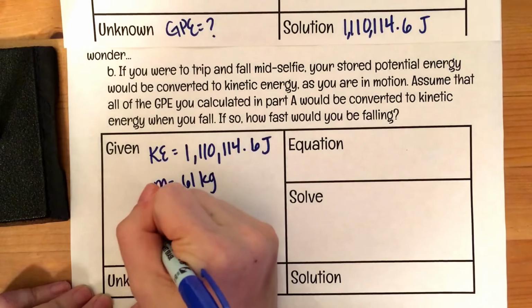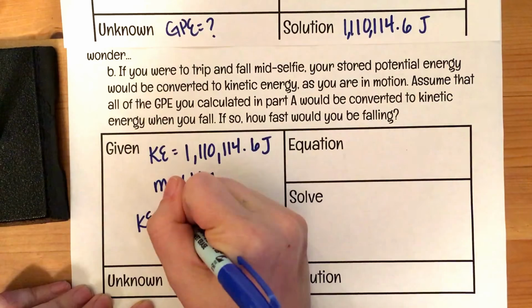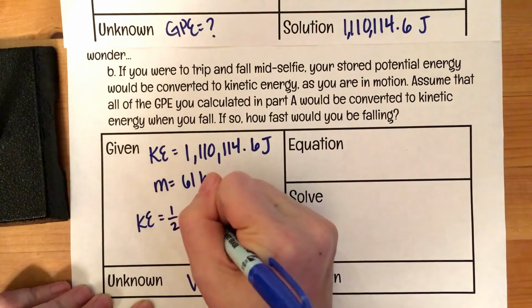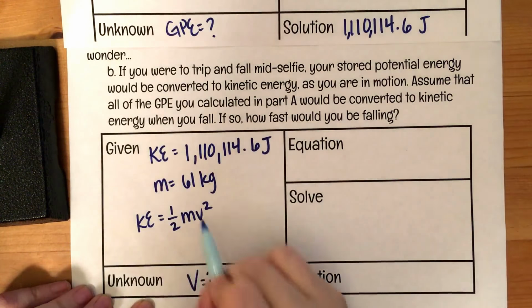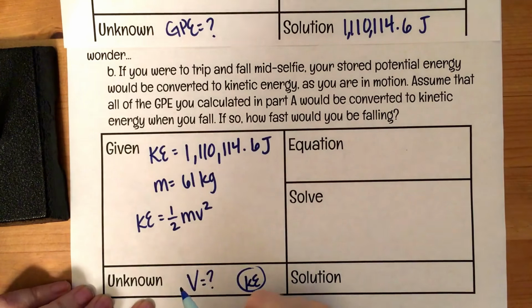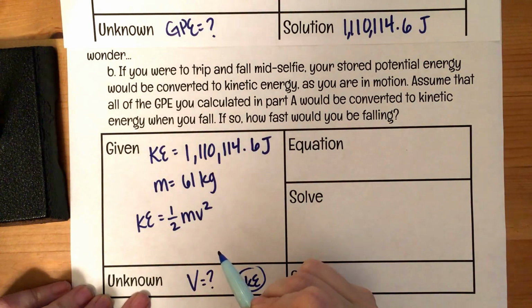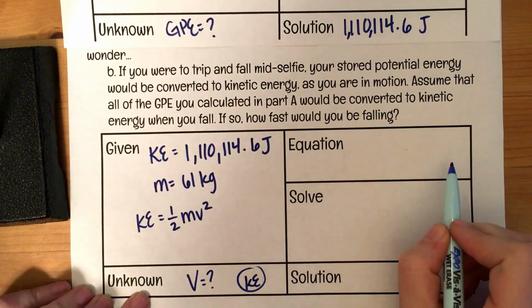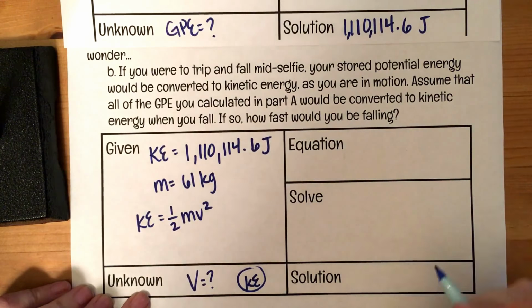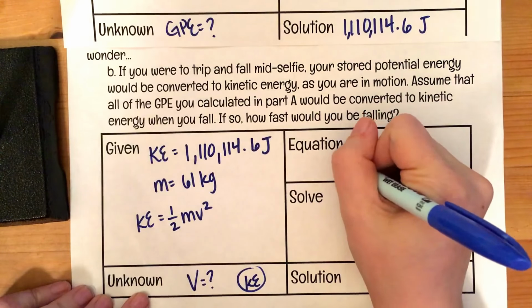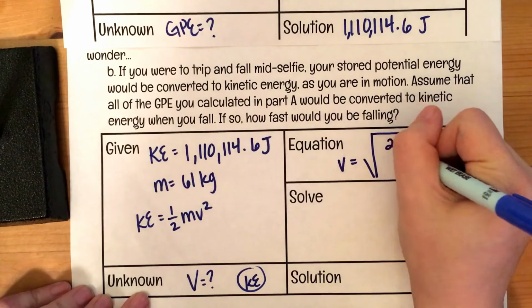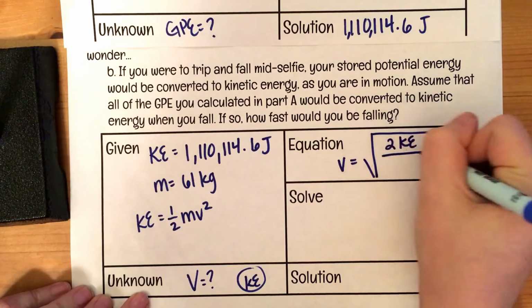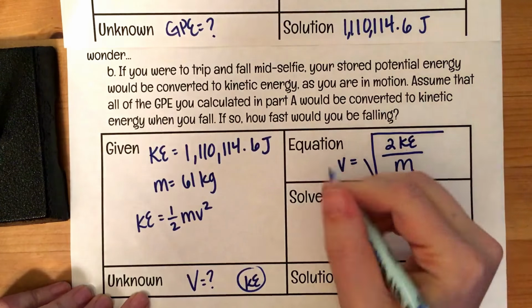Now my kinetic energy equation is 1/2 mv squared. But that isn't going to work for this part. We're going to have to rearrange the equation. Now we rearranged it in class, so I'm going to just use the rearranged version on my paper. If you have questions about this, you can send me an email and ask. So if I'm looking for V, it's going to be the square root of 2 KE divided by M.